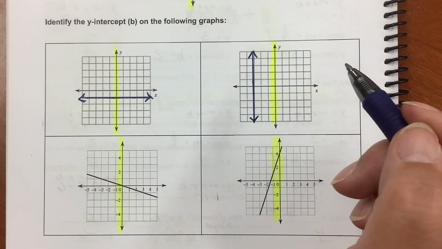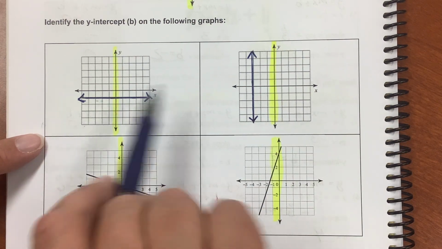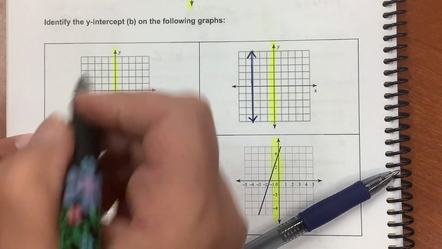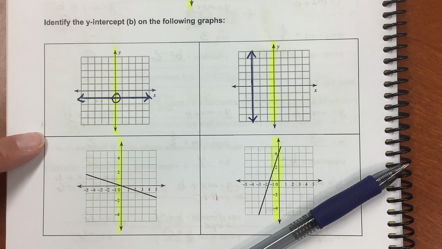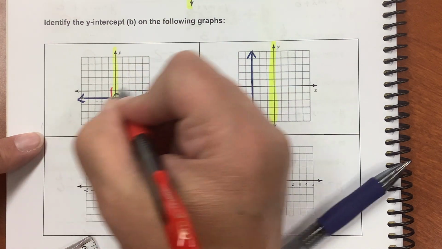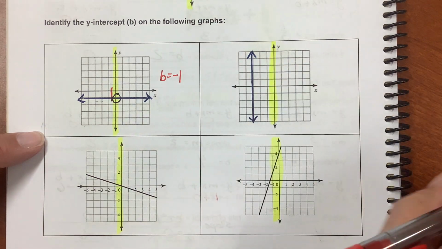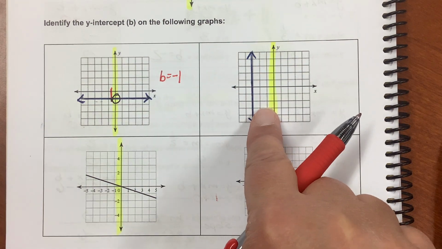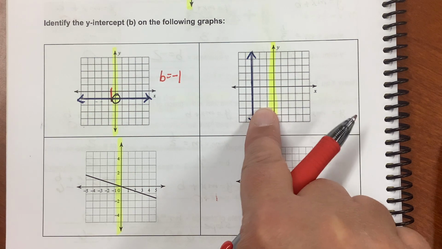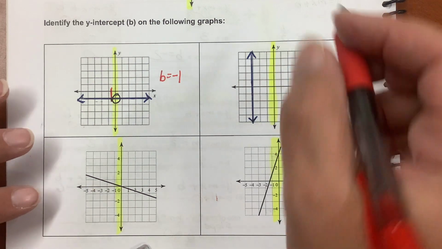What do you notice? Well, this line is going through -1. So I'm going to circle where it crosses and make that my B, and I get B equals -1. This one doesn't cross at all. I guess the B is going to be, no, it's not. Don't say it because it's not true. It doesn't cross the line.